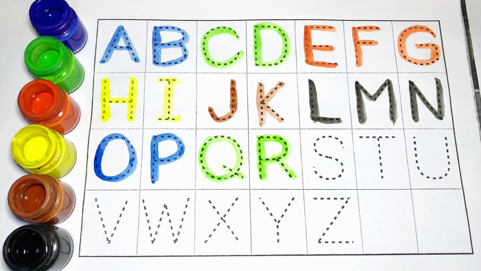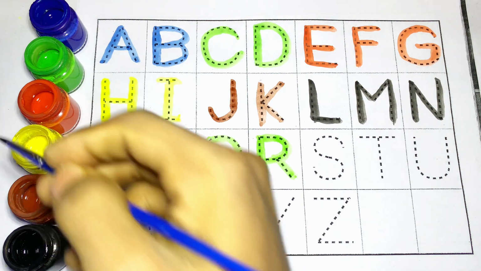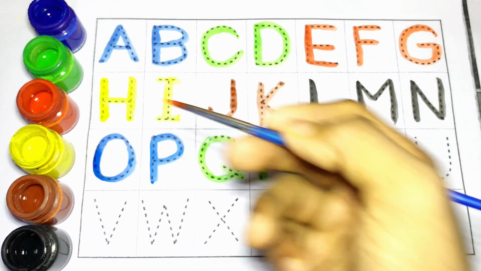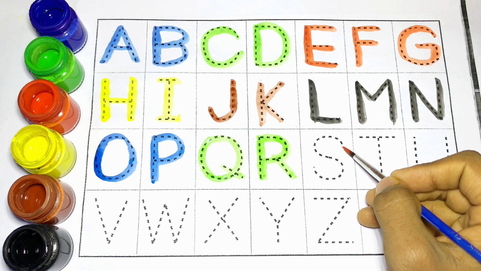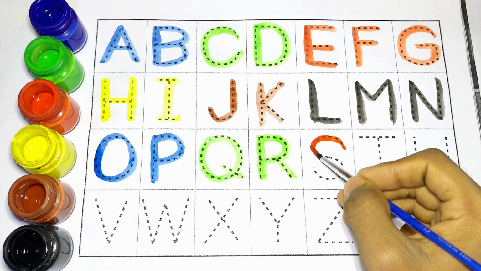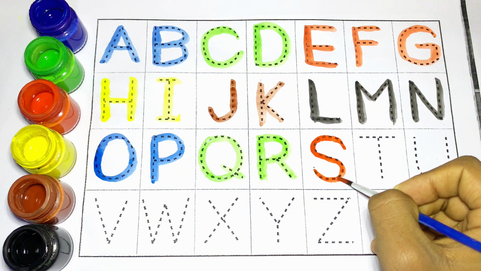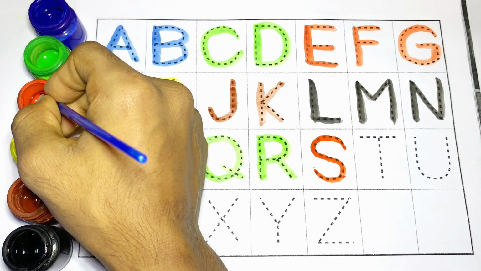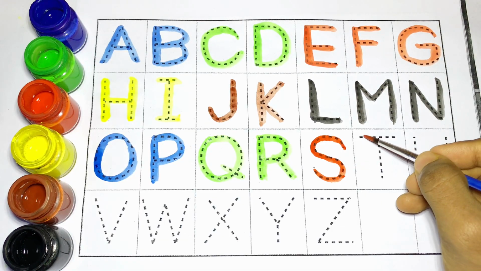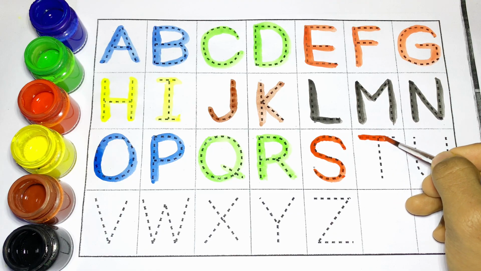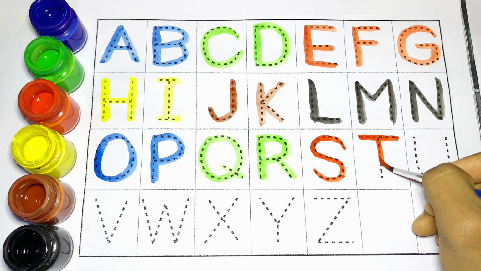Kids, now draw S. S for sun. The alphabets of S, and use red color. Kids, again use red color and draw T. T for teacher.